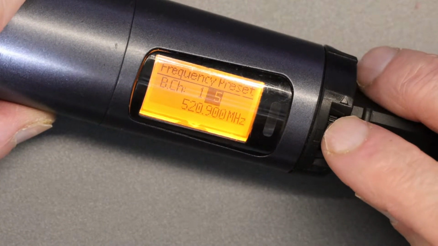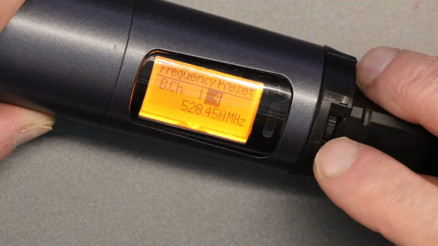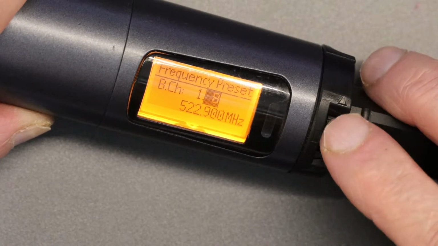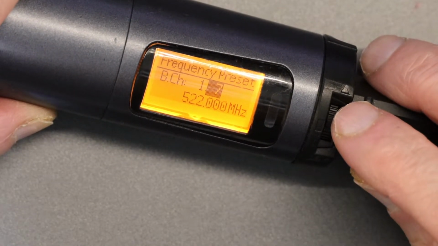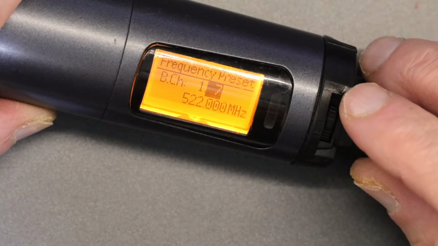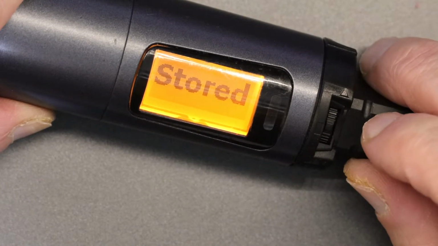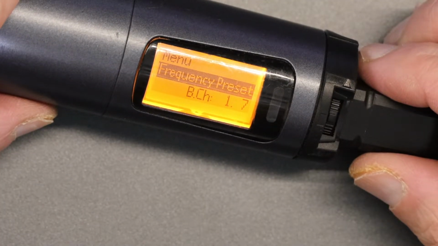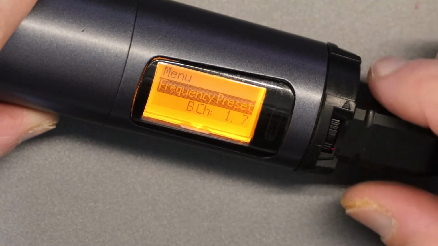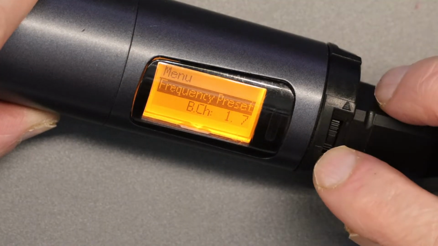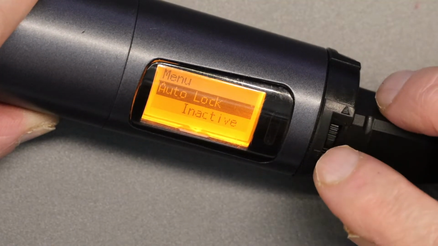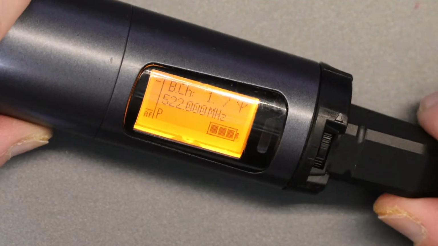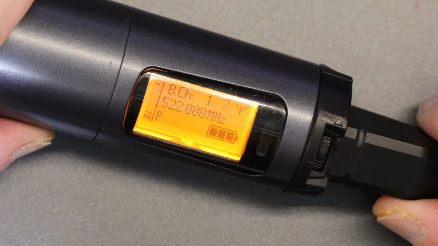No, the one we had was 522. Let's see which one is 522, because this is not 522. There. So 522 is channel 1, bank 7. Okay, so I hit enter, stored. Channel 1, bank 7, 522. So now I go to menu and I exit. Okay, so now I have 522 megahertz.